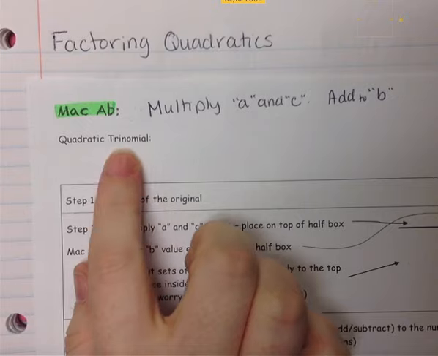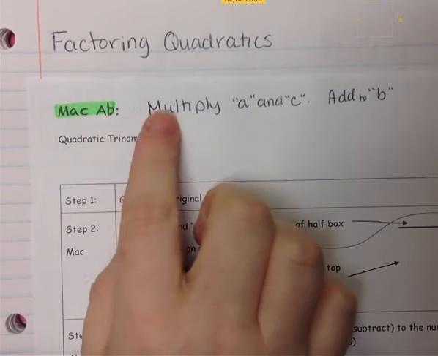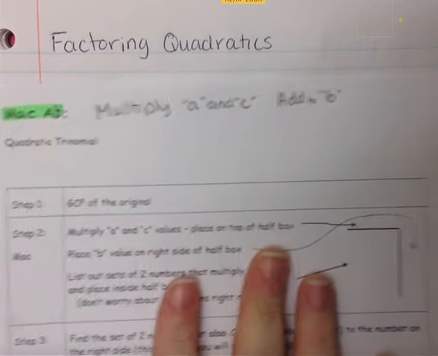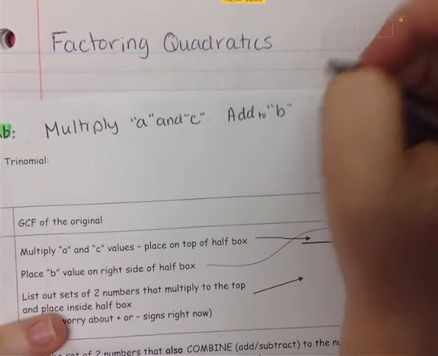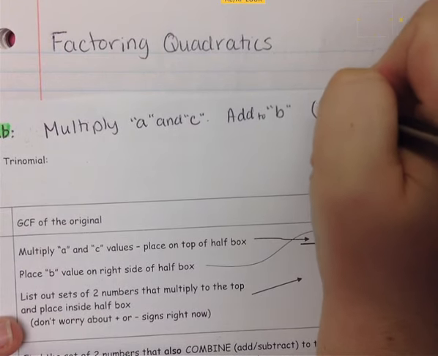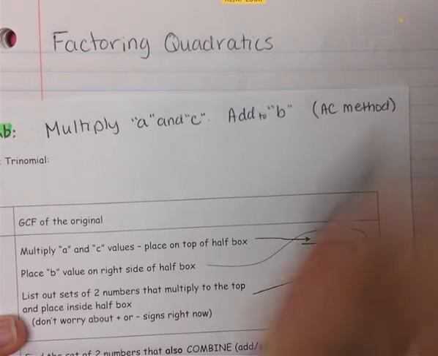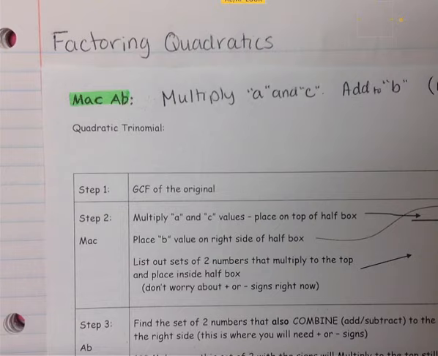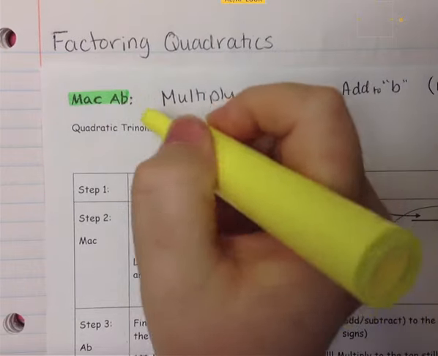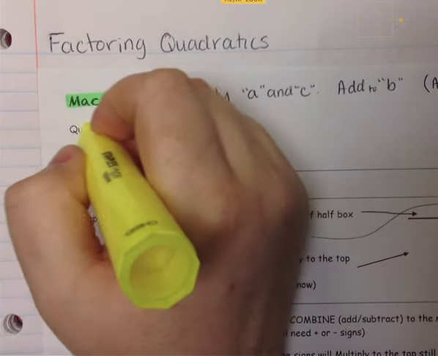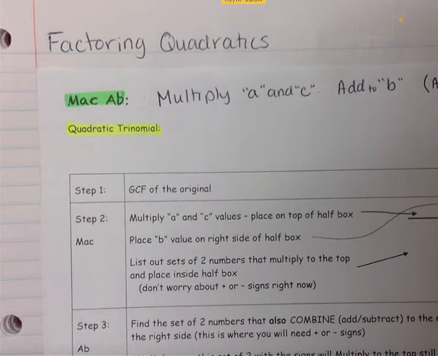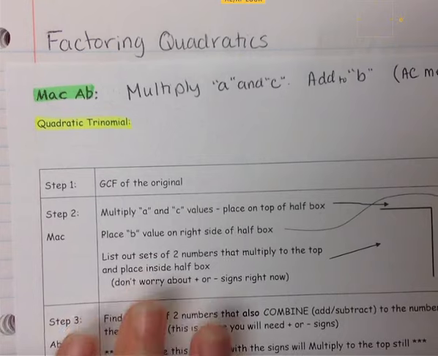We're going to be focused on quadratic trinomials. So again, MacAb is used for trinomials. Another name for MacAb, you might hear, is the AC method. So it means the same thing as the AC method. A quadratic trinomial, the quadratic is when we have that x squared, your highest exponent is that squared. Trinomial means that there are three terms.